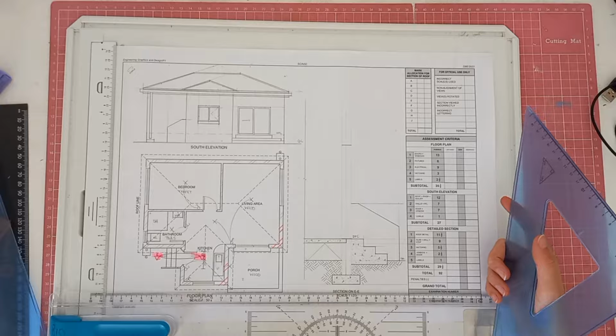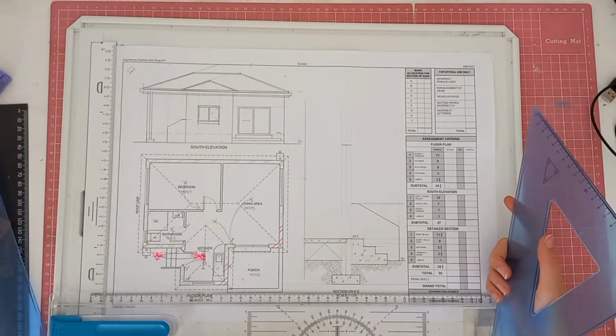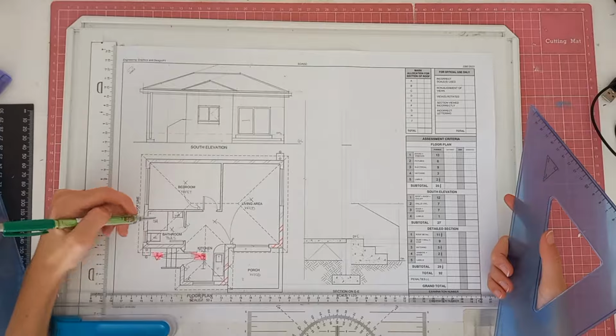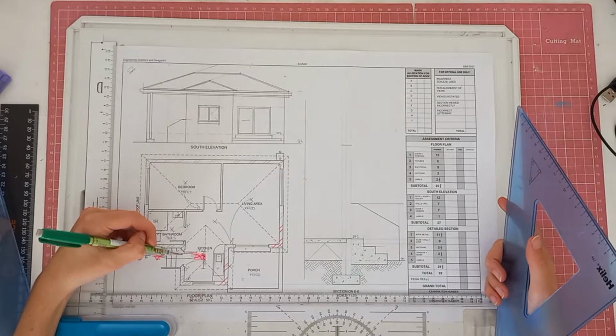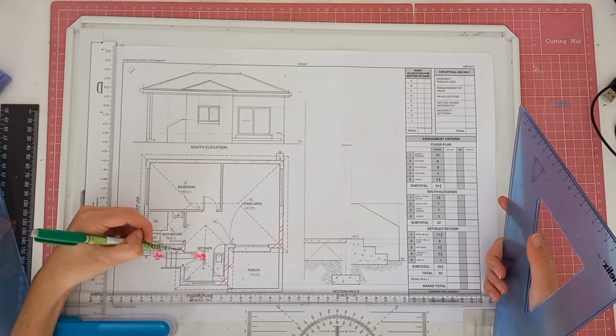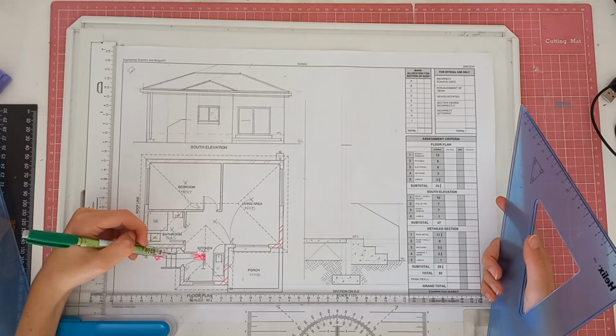Okay, so before we start, let's get the door in. So if you have a look at your door that it's being hatched through, there are, that looks wrong to me, but before I mention it, let me just double check.